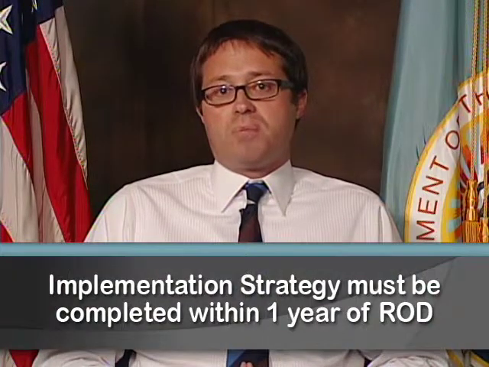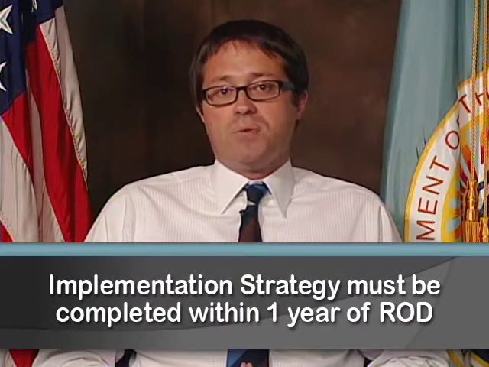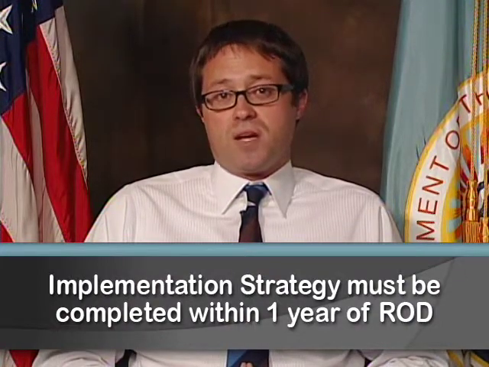Within a year of signing the record of decision, your field office is required to complete the 3-step implementation process. This is important and necessary for many reasons, as it will help demonstrate our commitment to the public and our partners on getting the work done. It'll also provide the foundation for evaluating and monitoring the effectiveness of our plans and serve as a useful tool for your budget strategy.